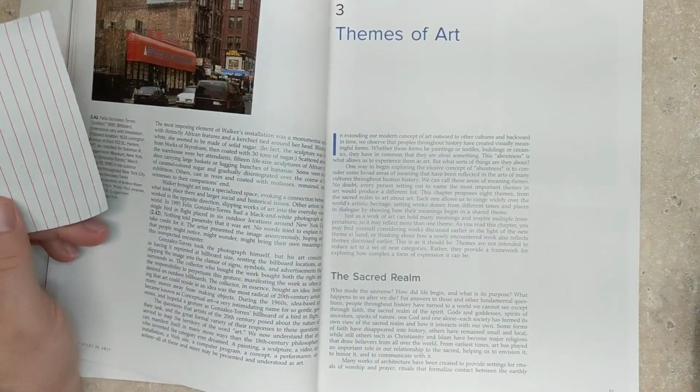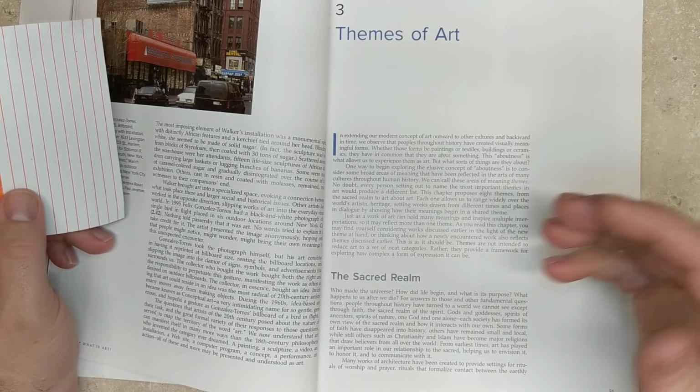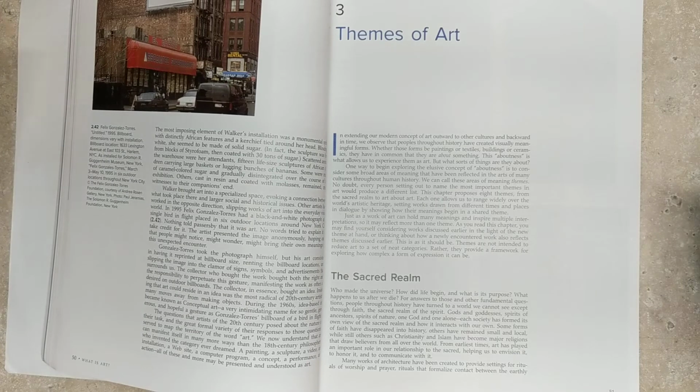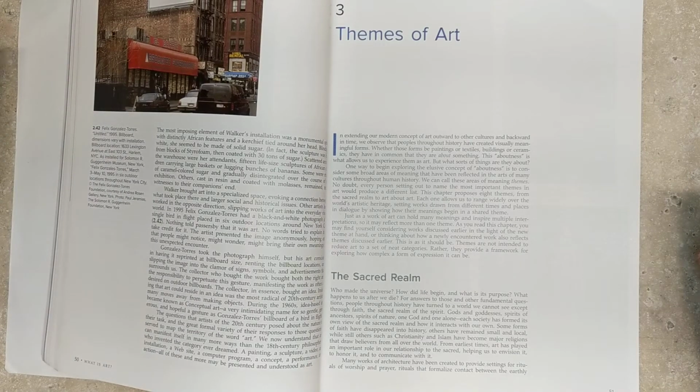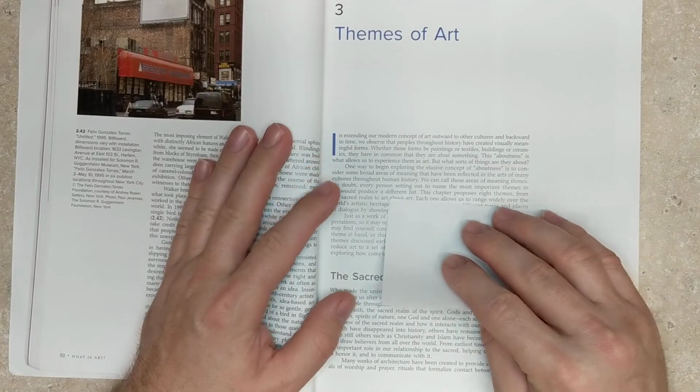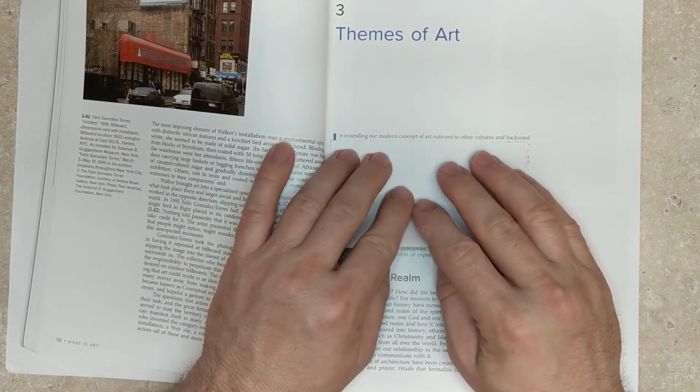I don't feel as though I could really do any better job explaining the text. The text is wonderful, and it condenses a lot of art appreciation and art history down into a very small book, which is still probably hard to read for a lot of people. I know it's hard to read for me, but here we go.